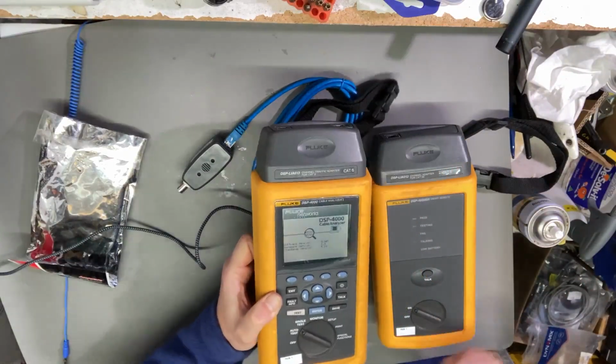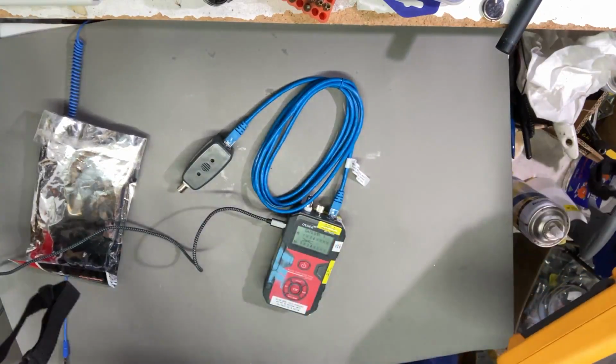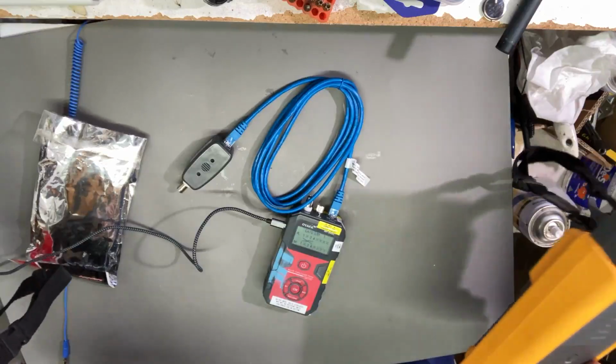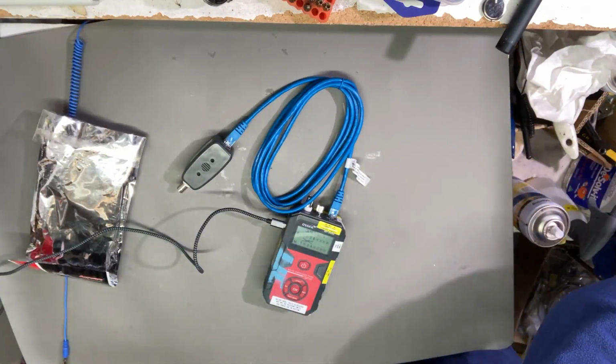Today I'm going to talk about the DSP4000 Cable Analyzer. We'll be comparing it to this cheaper continuity tester. So let's actually just start with that continuity tester.